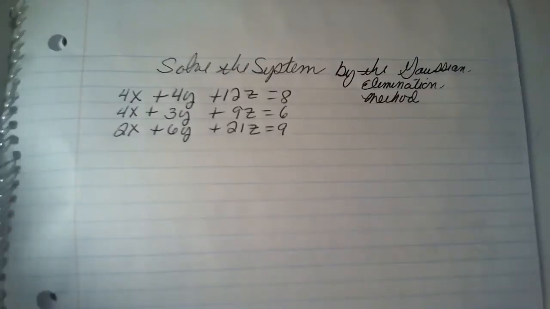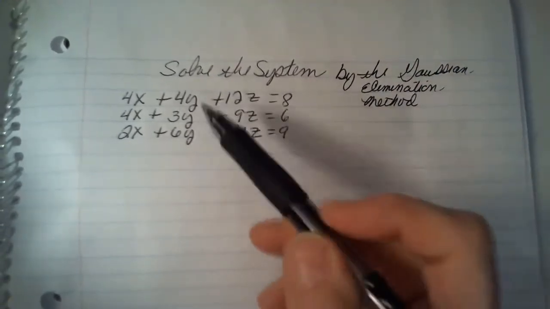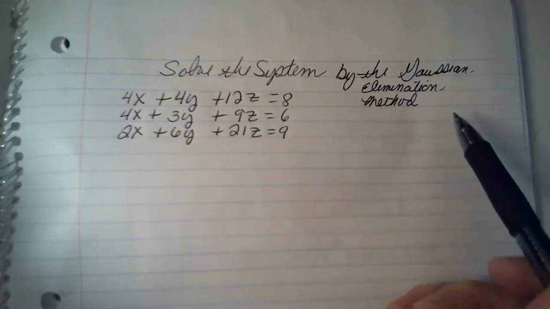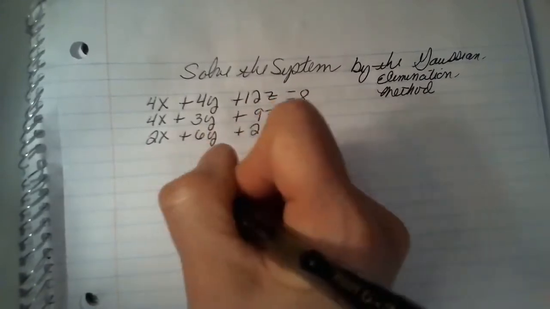Hello students, in this video I'm going to demonstrate how to solve a system by the Gaussian Elimination Method. The first thing we have to do is take these three equations and put them into matrix form. So we take the coefficient of each term.